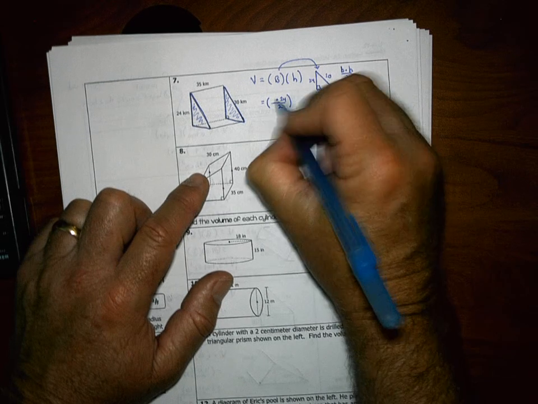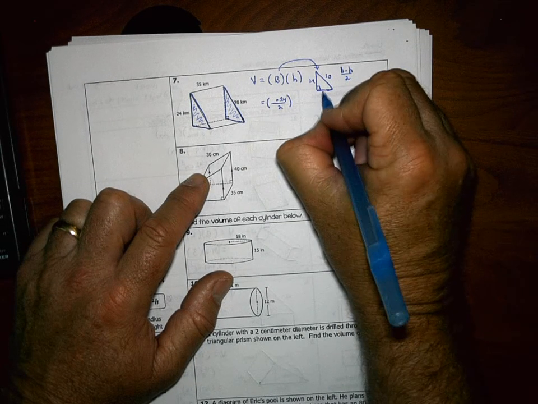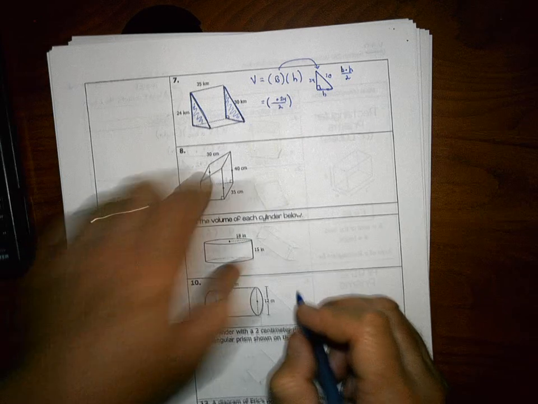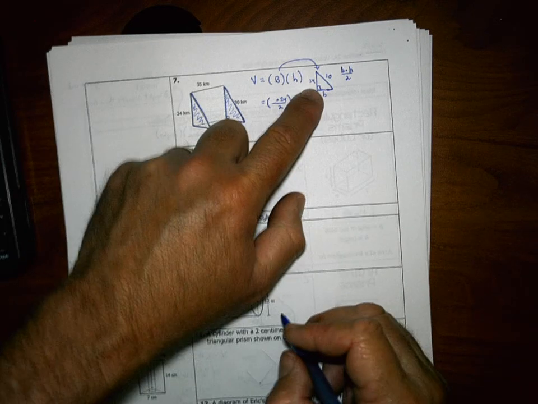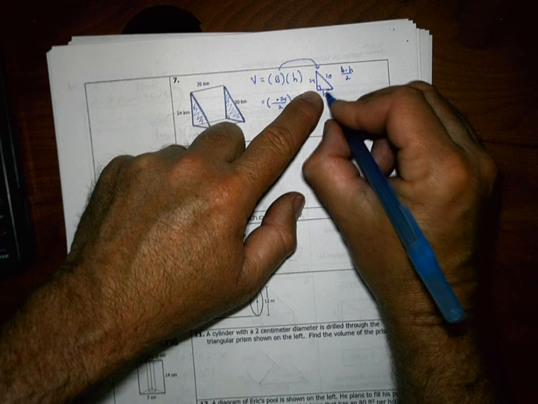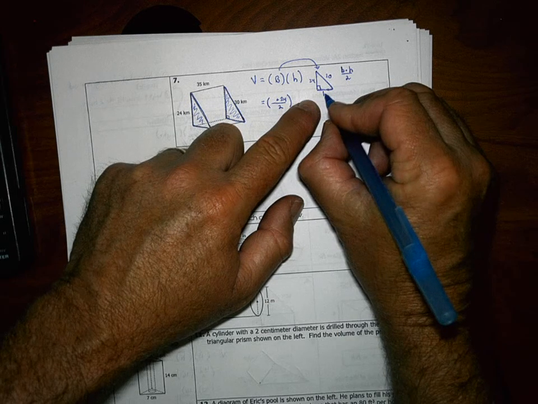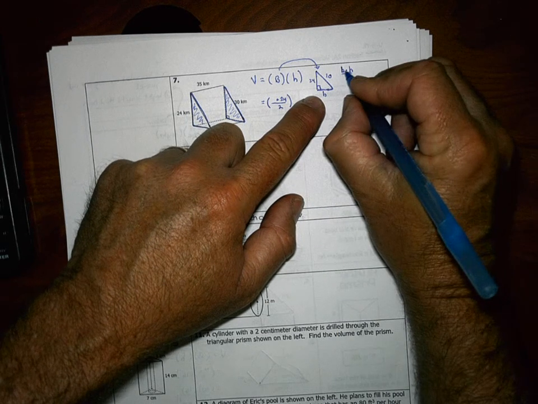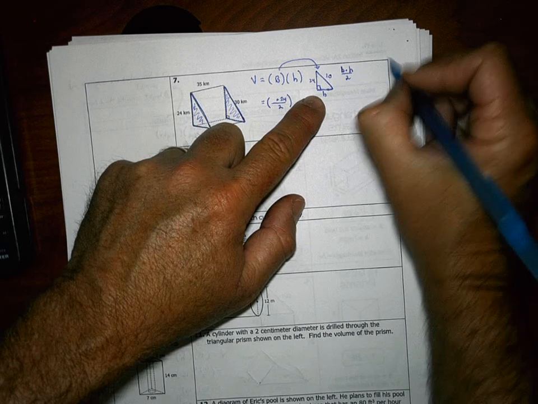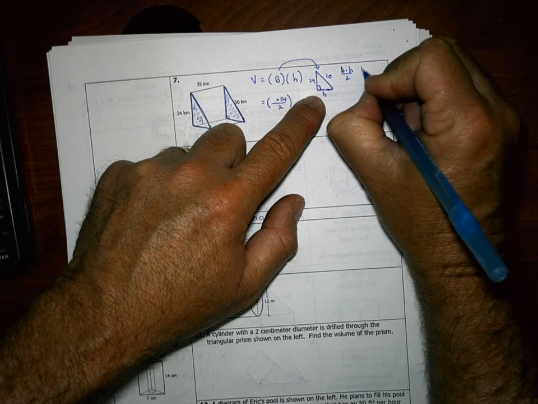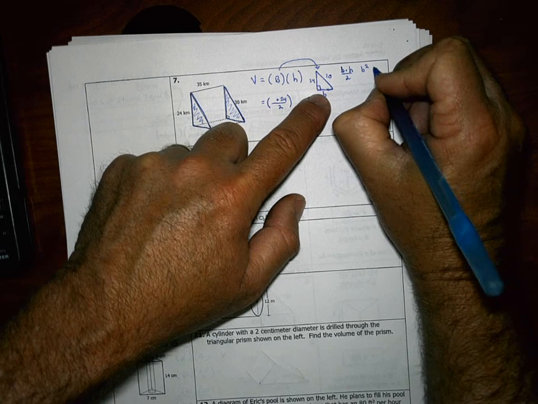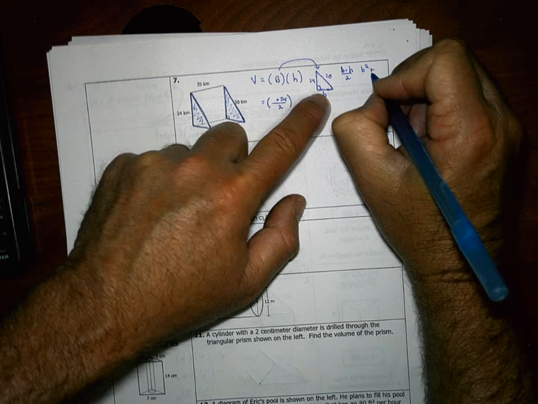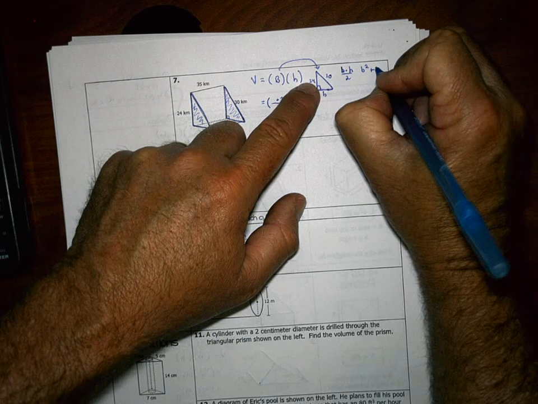We need to find that something. We need to find this right here, the base of the triangle. How do I do that? Well, it's a right triangle, and I know two sides, so I'm going to use the Pythagorean theorem to find the base of the triangle. So hidden in this problem is you've got to know the Pythagorean theorem. So what's the Pythagorean theorem? Well, it's one of the legs, which is b squared, plus the other leg of the right triangle, which is 24 squared.